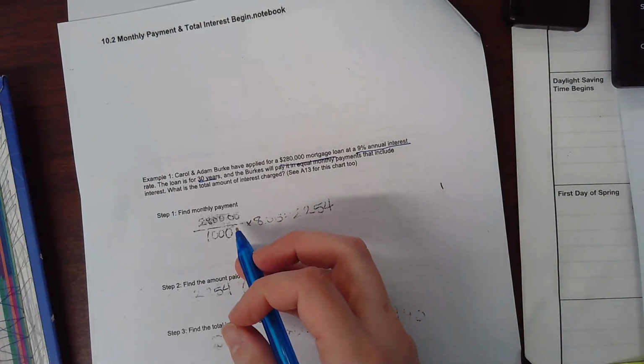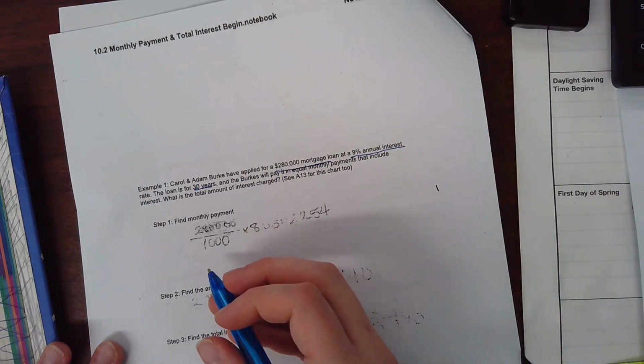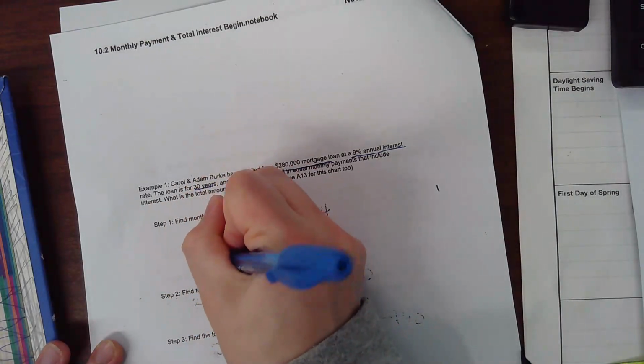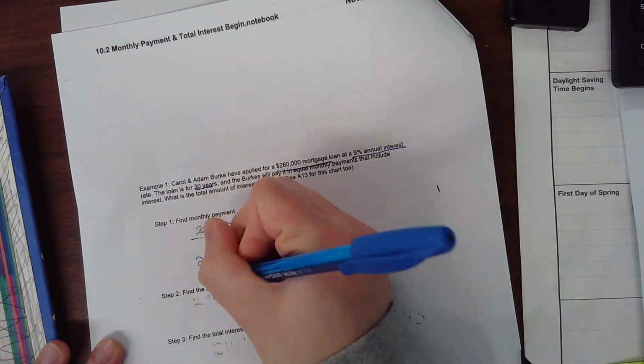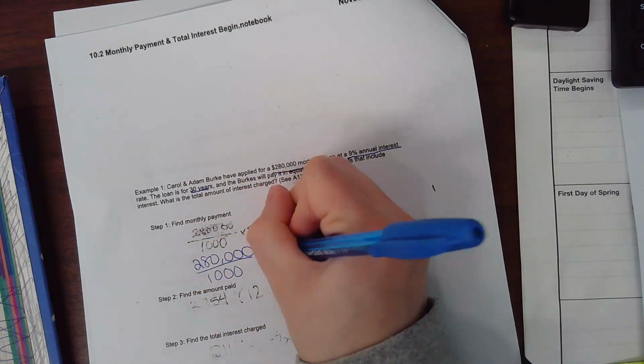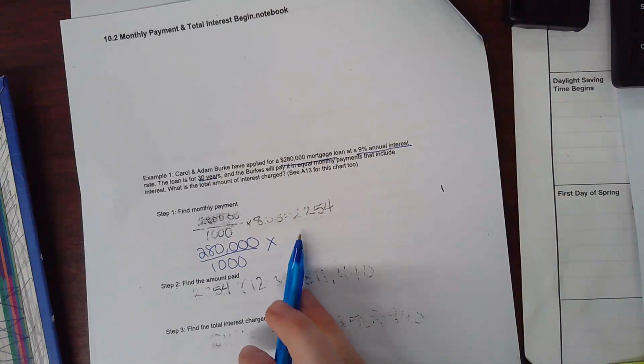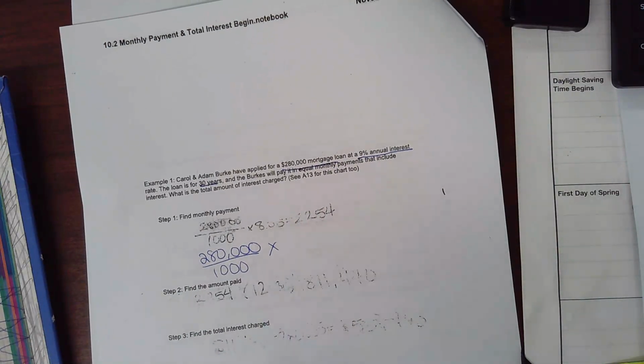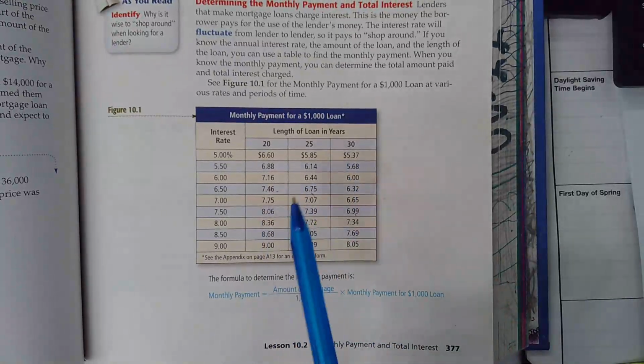First we need to find the monthly payment. The amount of the mortgage is $280,000. We need to divide it by 1,000, and multiply it by the rate from the table.